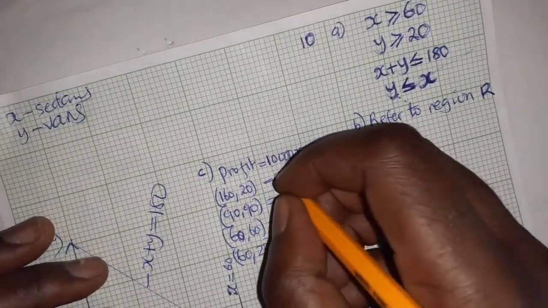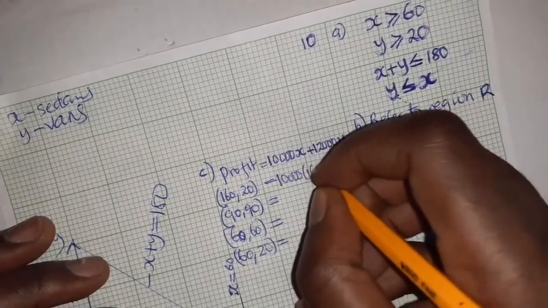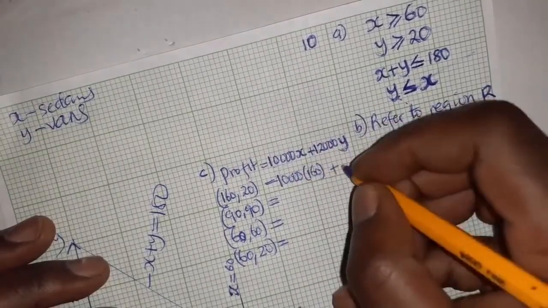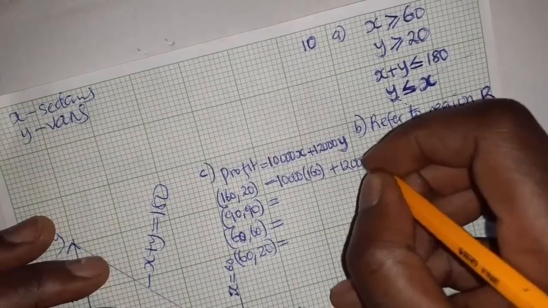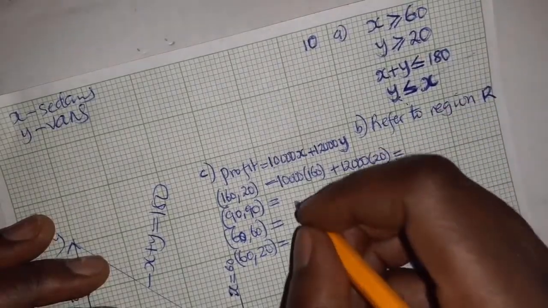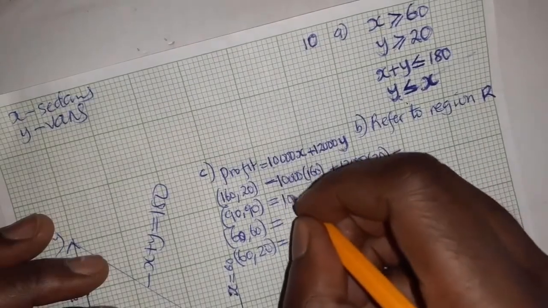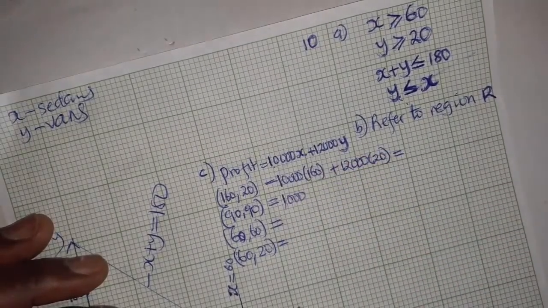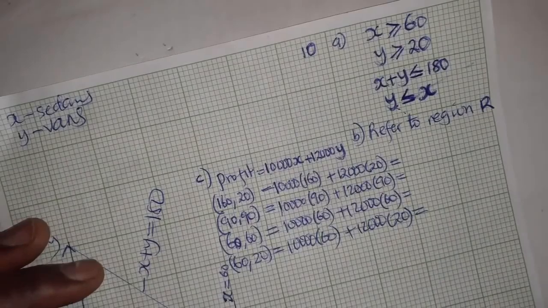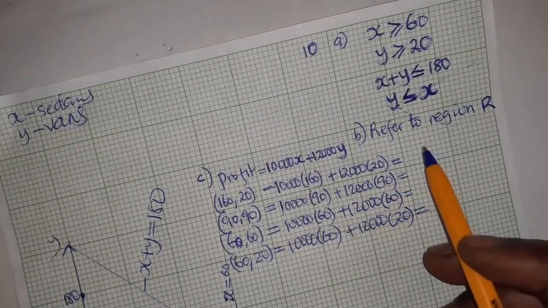So now we need to begin to replace these. Like the first one, we can say 10,000 multiplied by 180 plus 12,000 multiplied by 20. Then we see what we're going to get there. The same thing, we do it on the second one. Then you find the amounts here.